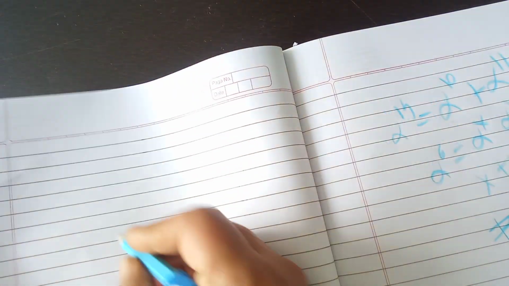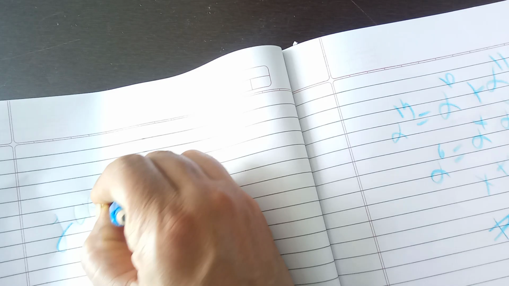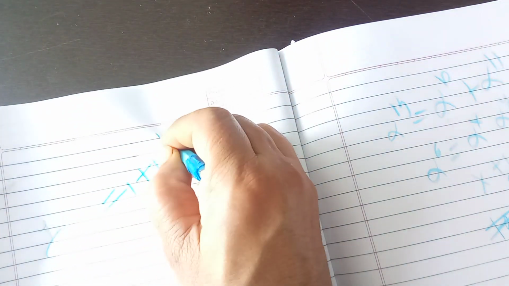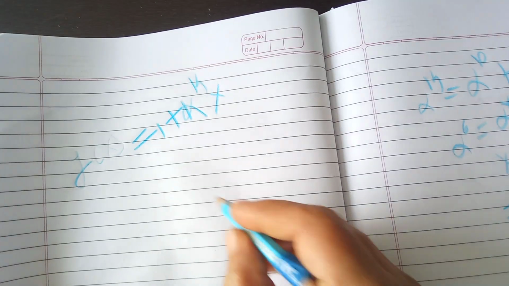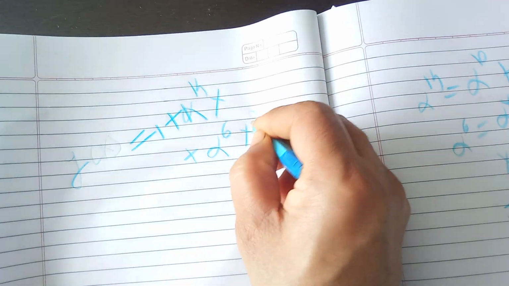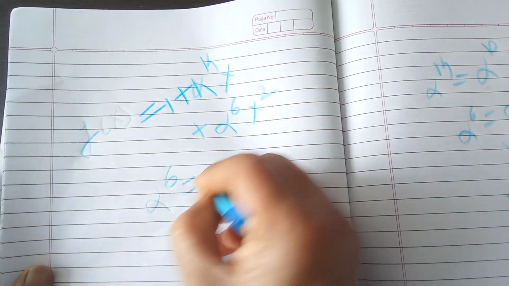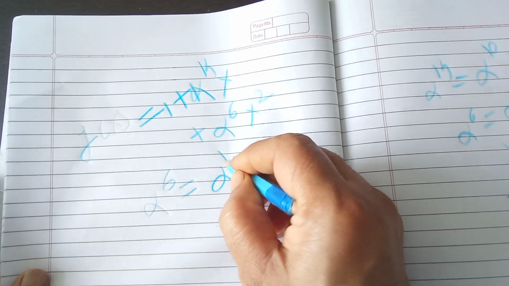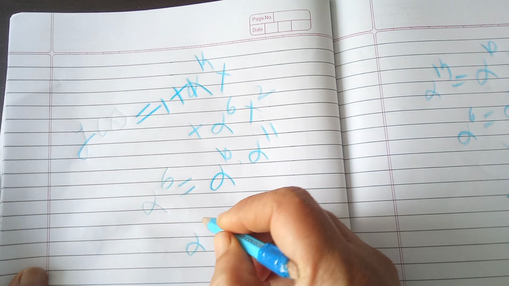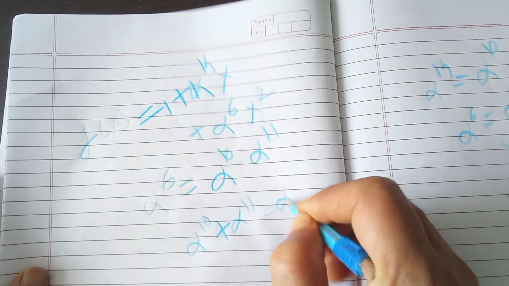So you have the equation: lambda x is equal to 1 plus alpha 14x plus alpha 6x square. So you have expressed alpha 6 as alpha 10 into alpha 11, such that alpha 10 plus alpha 11 is equal to alpha 14.